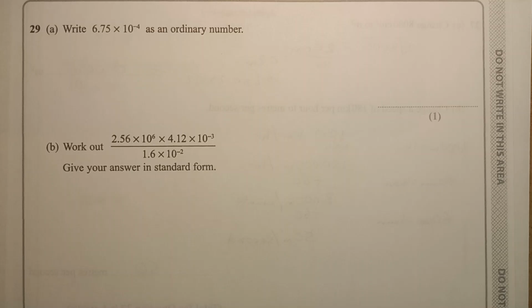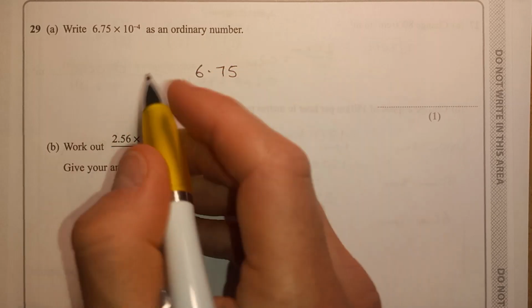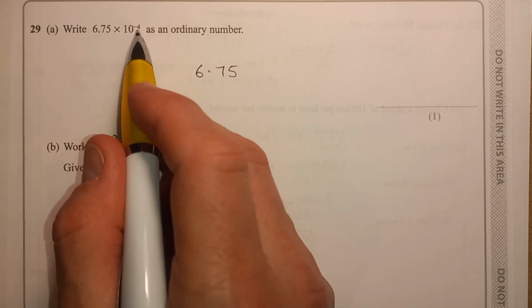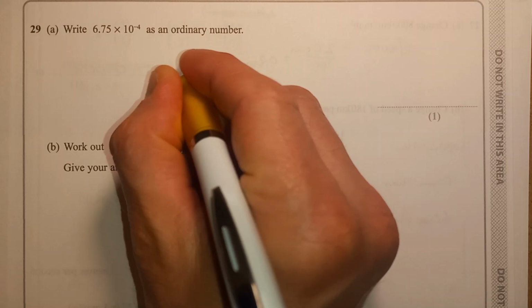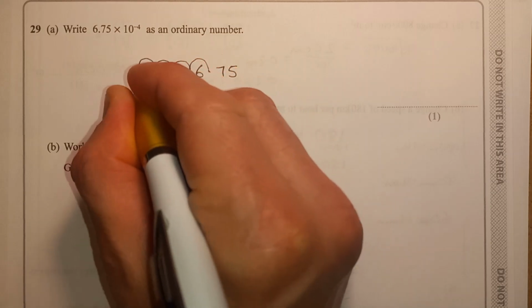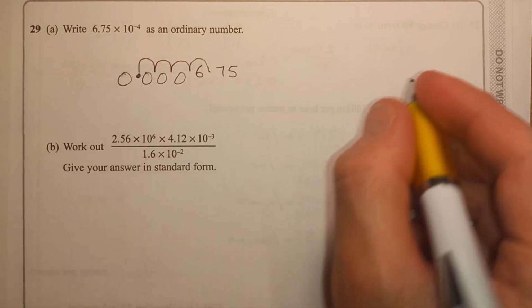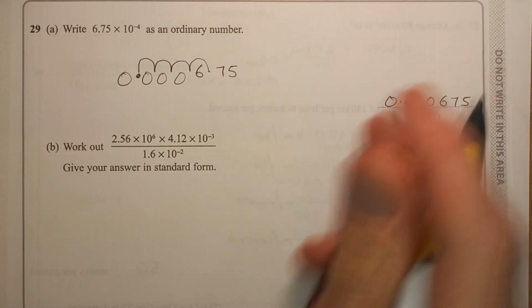Question 29. Part A. Write 6.75 times 10 to the minus 4 as an ordinary number. So we've got 6.75 times 10 to the minus 4. We're going to move the decimal point 4 times. Because it's minus, we're going to move it to the left to make it smaller. So 1, 2, 3, 4. Now we can fill in with zeros. So we've got 0.000675.